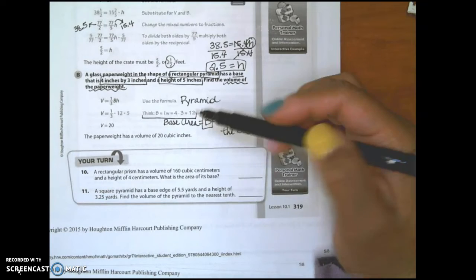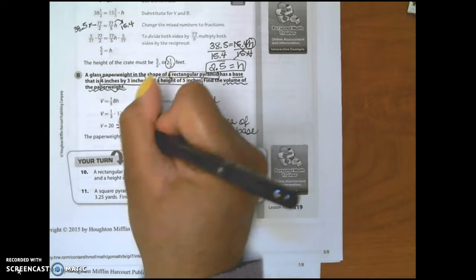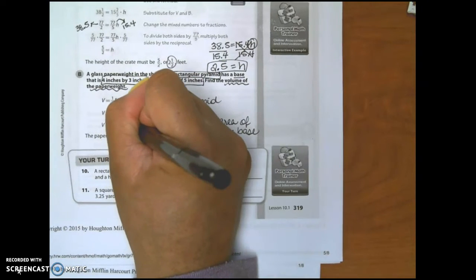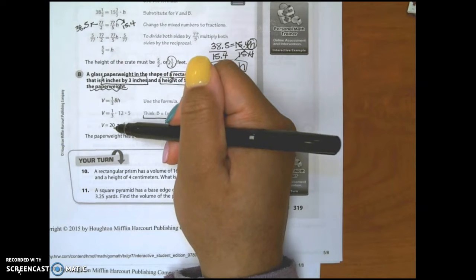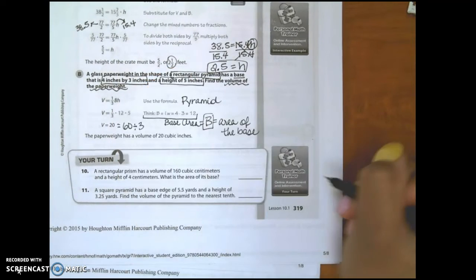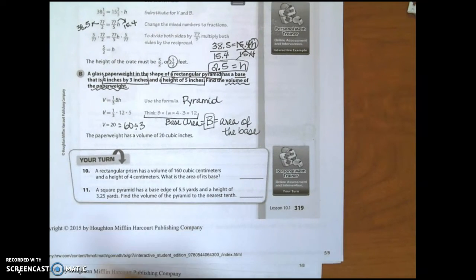Okay? Then they said 12 times 5 is what? 60. How'd they get 20? Divided by 3. Or they found 1/3 of 60. Okay? So as you're going in to solve these problems, 10 and 11, and then when we go on to the actual practice, questions 1 through 18.